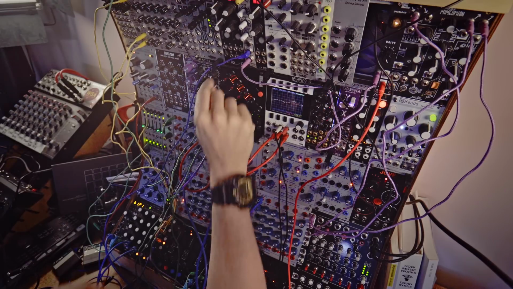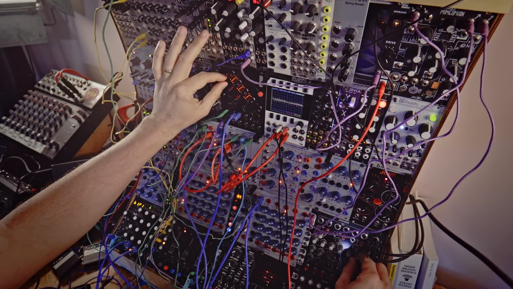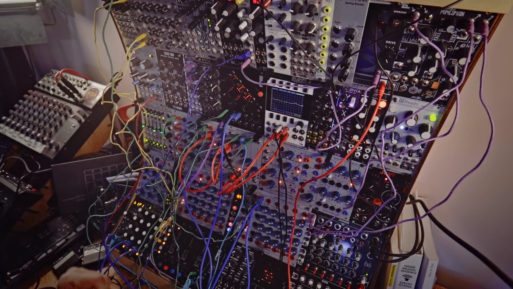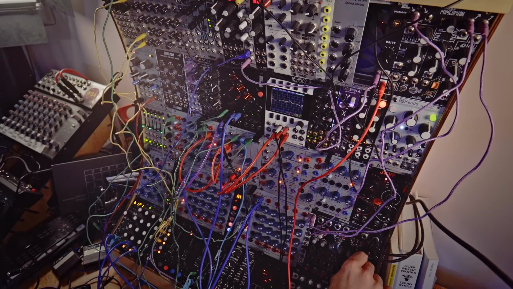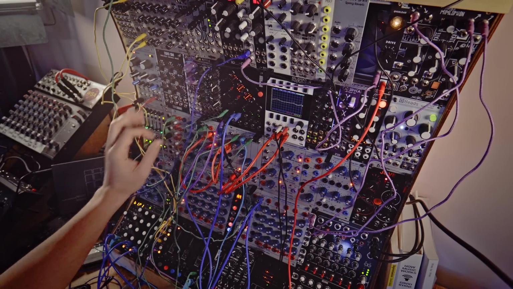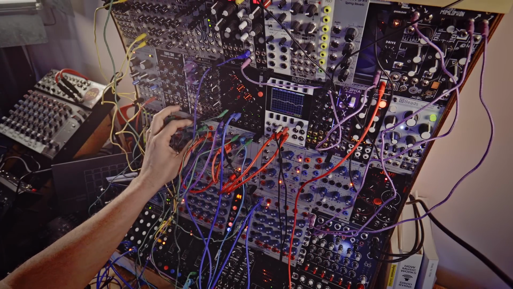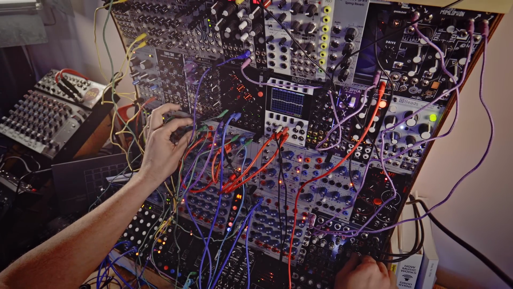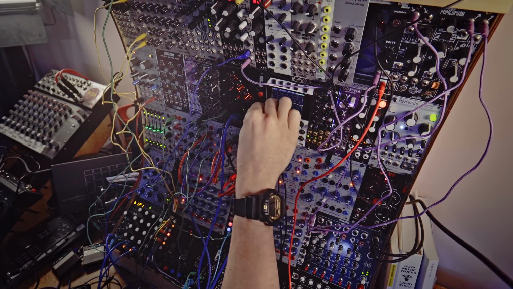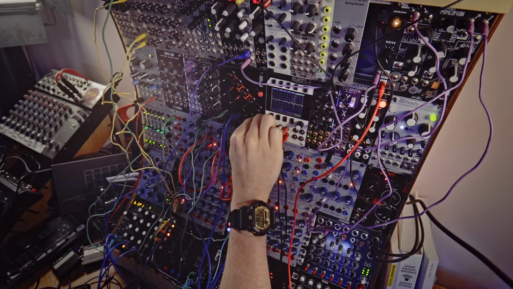Goodness. Changing how much LFO goes into that modulating oscillator 1 creates that squeak. Wavefolding FM, it's a trip.